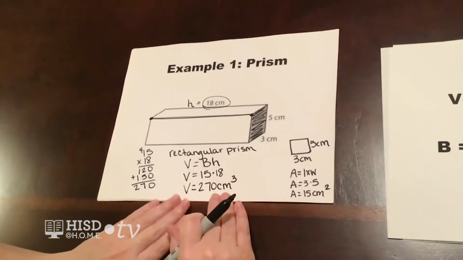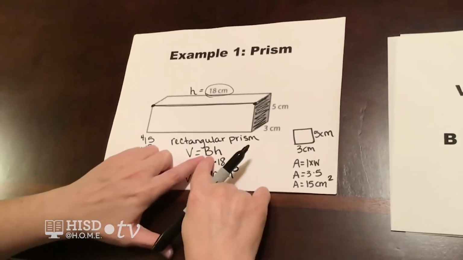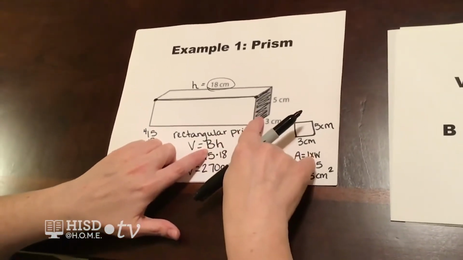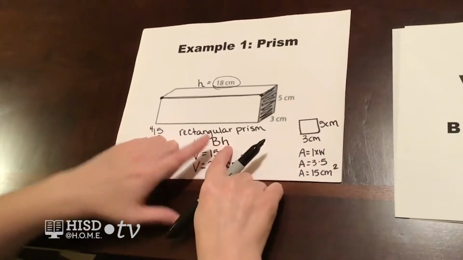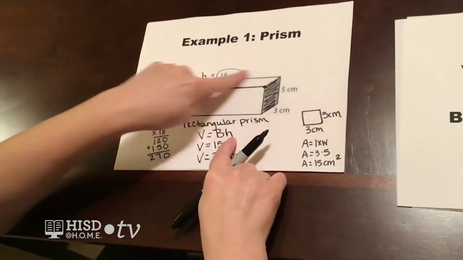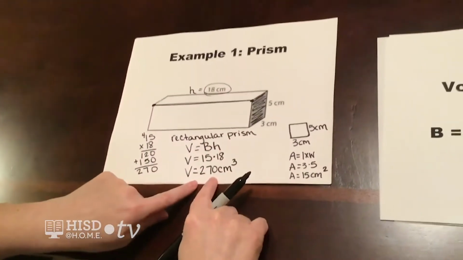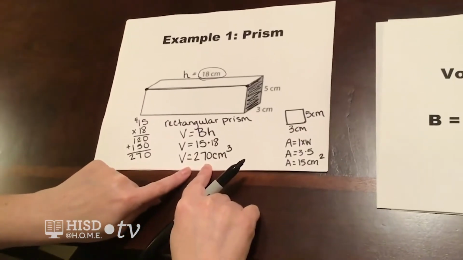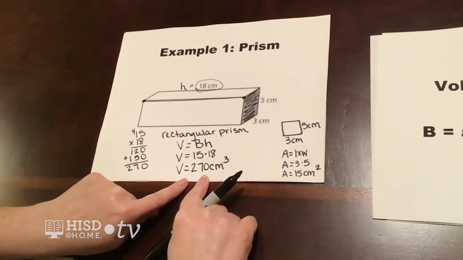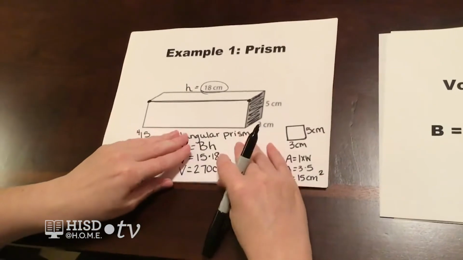All we did was we found the area of this rectangle, then we multiplied by the height of the prism, and we know that our volume is 270 centimeters cubed. Let's try one more.